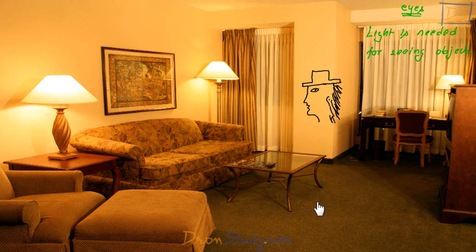Right? Now students, I'll tell you more details about how you see objects. See, this is a bulb. This is a source of light, right? So light is coming out of this bulb. We can think that light rays are coming like this, in all the different directions from this bulb.